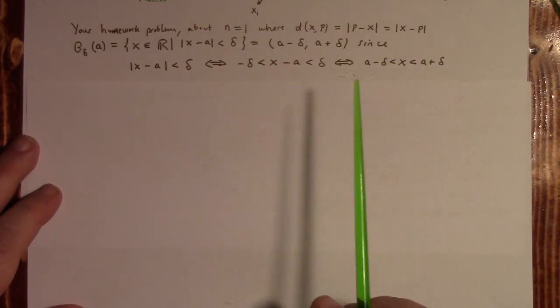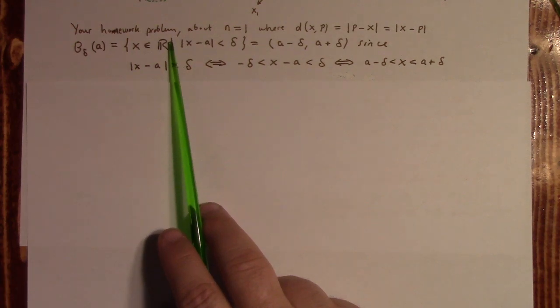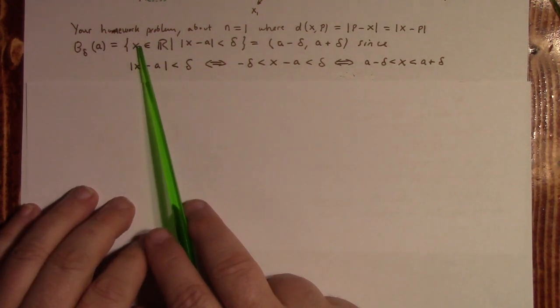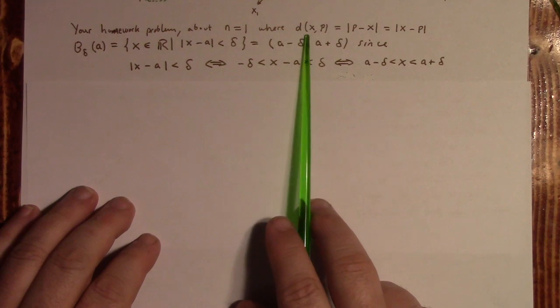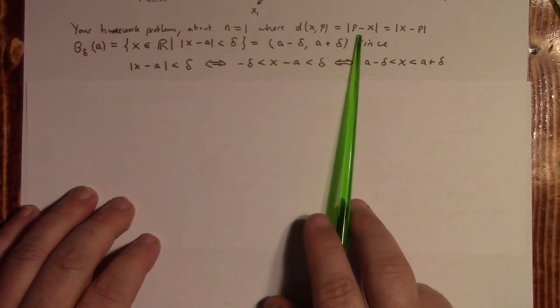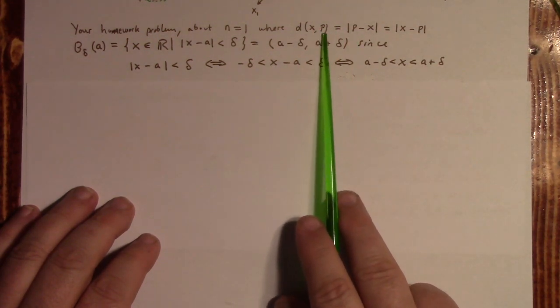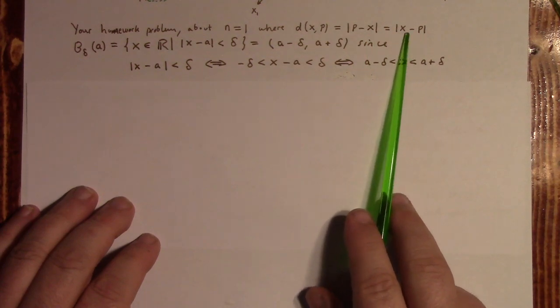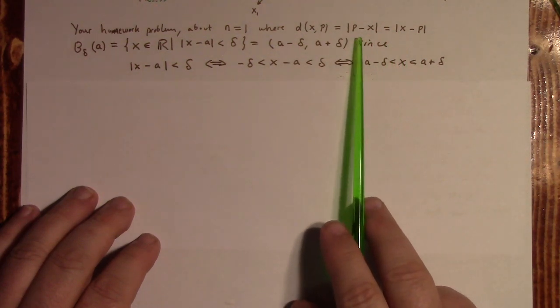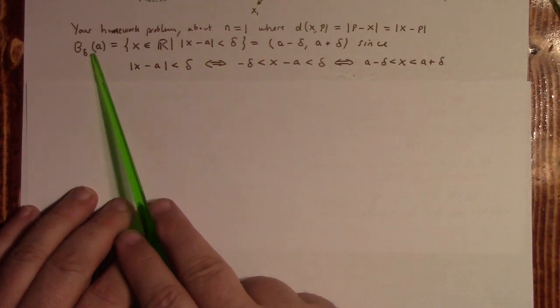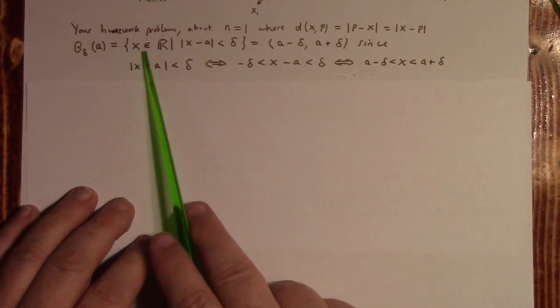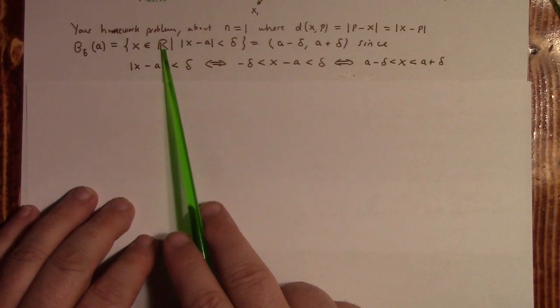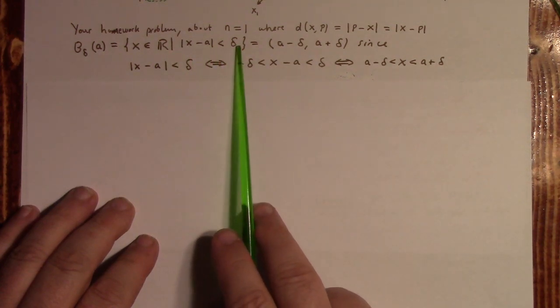This is for your homework problem, the penultimate homework problem, I guess. If n equals 1, the distance from x to p is given by absolute value. So you could do absolute value of p minus x or x minus p, depending on whether you're coming or going, I guess. Anyway, the ball of radius delta centered at a in one dimension is simply the collection of real numbers such that absolute value of x minus a is less than delta.